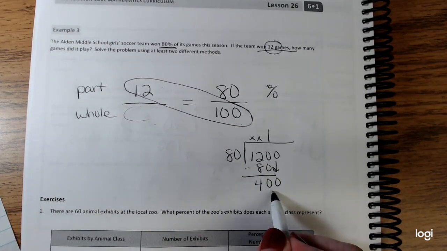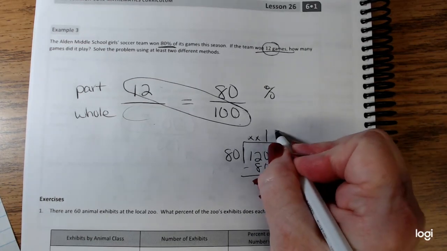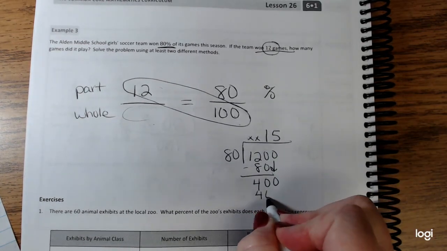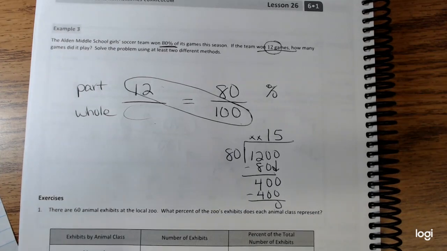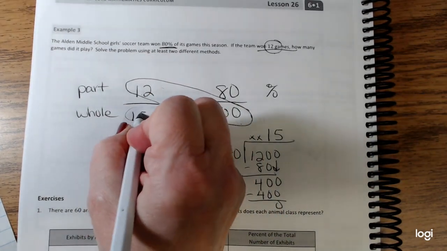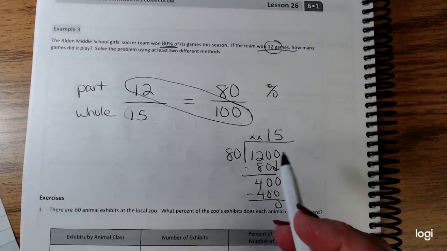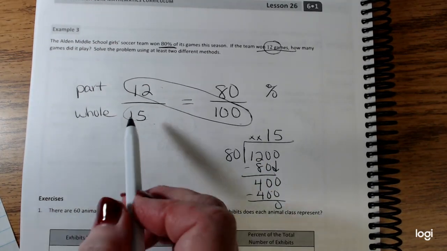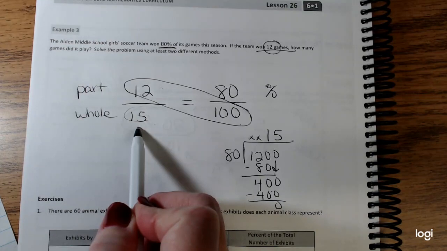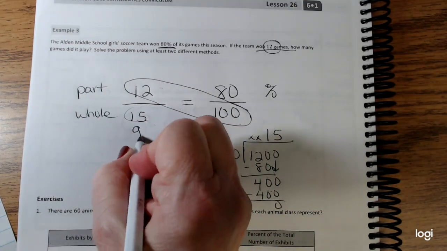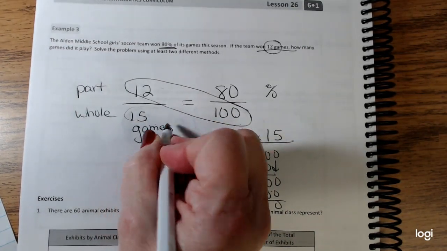And 80 does go into 400, I know, evenly 5 times. So I found out the answer is 15. Now, this was not the only way to solve this. Some of you actually knew to cross out zeros and things like that, but we all should come up with the final answer of how many games they played. They played a total of 15 games.